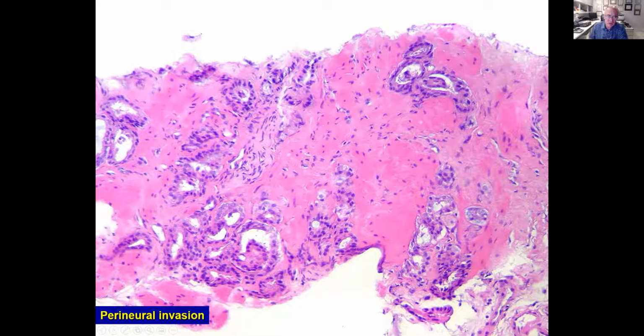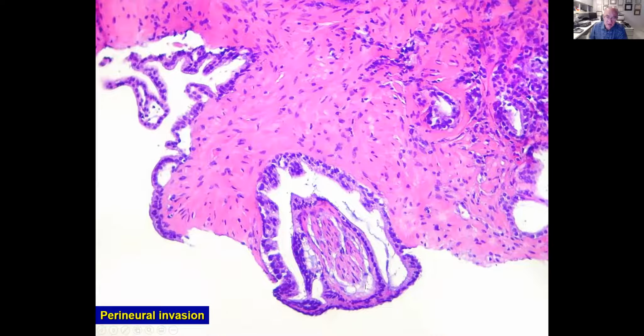This is a small one, and you need to find the tumor in the real perineural space. As you can see here, this tumor is just kind of surrounding this nerve. This is a typical perineural invasion.